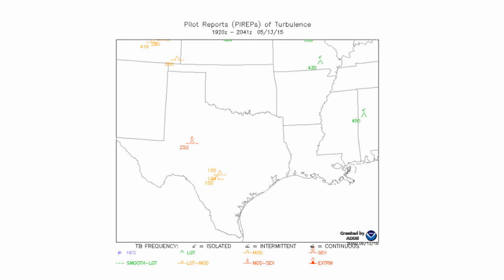Now moving on to our pilot reports of turbulence. I just pulled this image off of Google Images so I could show some activity. It was a pretty calm day today as far as current forecasts, but you can see right there in midwestern Texas a moderate to severe report at 22,000, and then moving down, almost San Antonio region, I believe, you see a couple more back to back reports of moderate turbulence at respective altitudes of 15, 13, and 10.